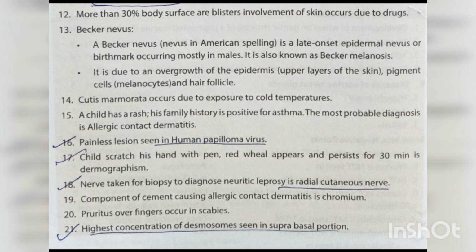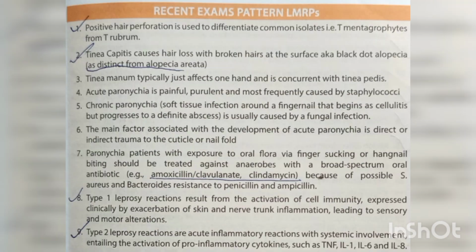Nerve taken for biopsy to diagnose neuritic leprosy is the radial cutaneous nerve. Component of cement causing allergic contact dermatitis is chromium. Pruritus over fingers occurs in scabies. Highest concentration of desmosomes is seen in the suprabasal portion. Positive hair perforation is used to differentiate common isolates, that is Trichophyton mentagrophytes from Trichophyton rubrum.